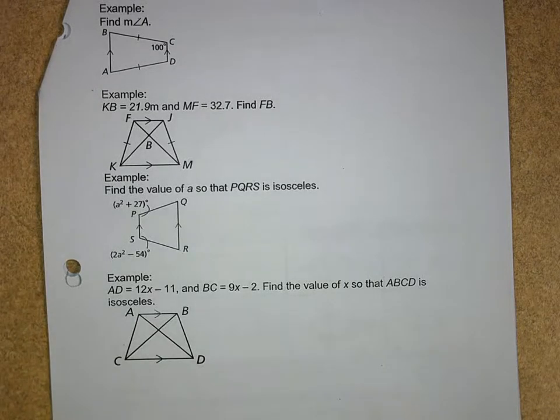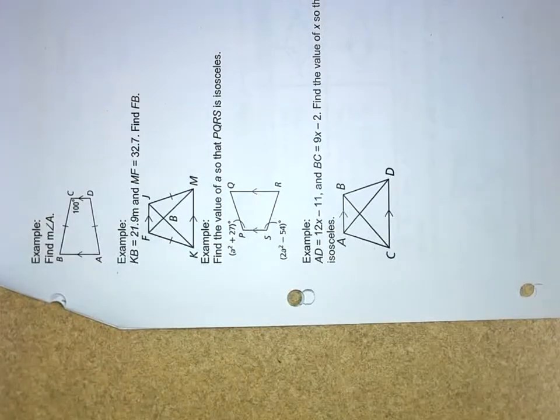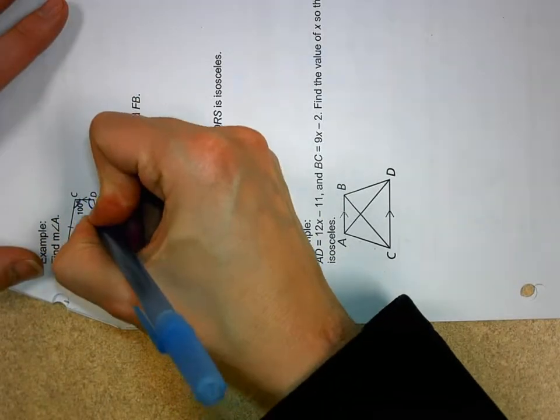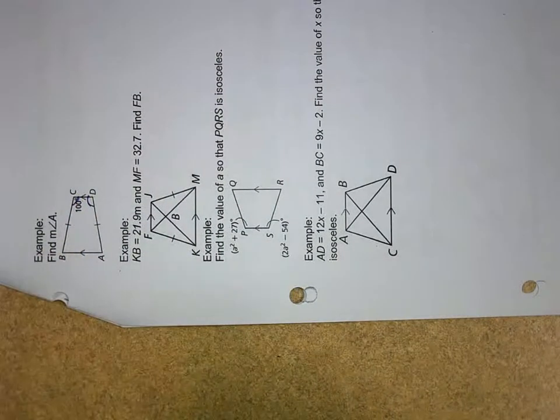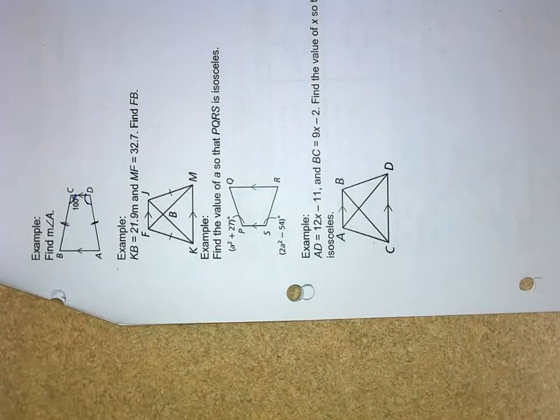First, I'm going to find the measure of angle A. I'm going to tell you it's really simple, but I'm going to change the diagram to look this way. I know that angle C and angle D are going to be congruent. Why? They're formed from the same base. Those are base angles of an isosceles trapezoid.